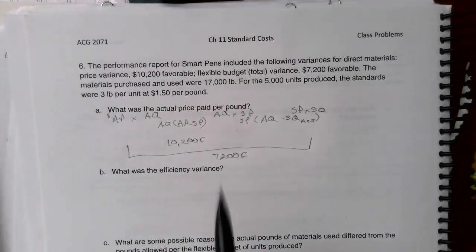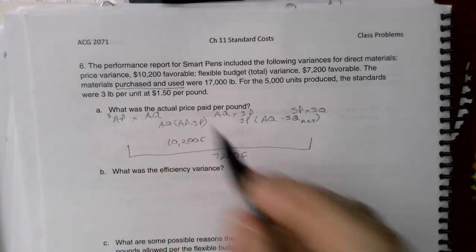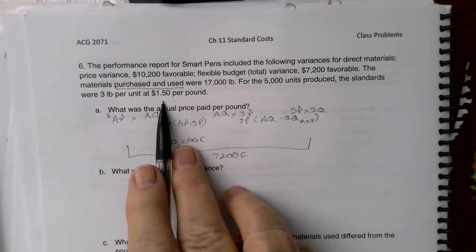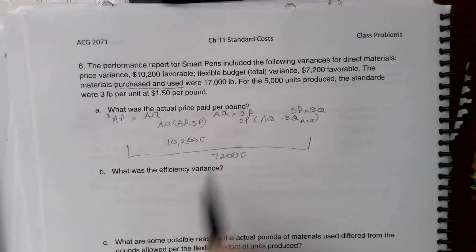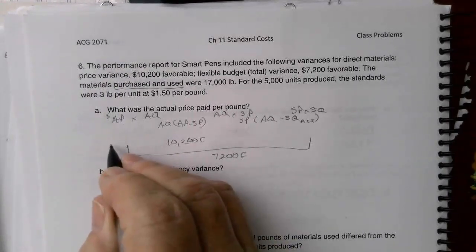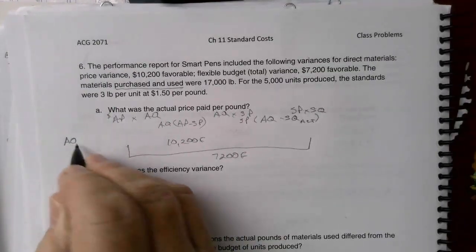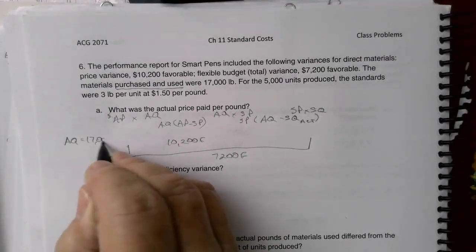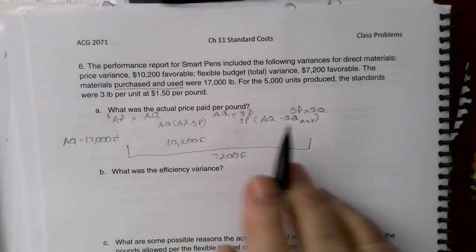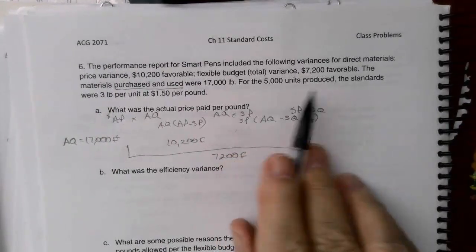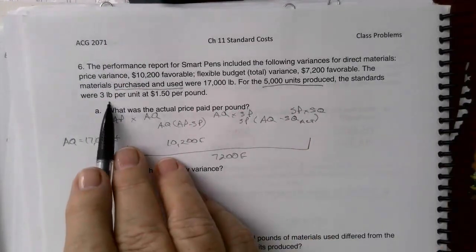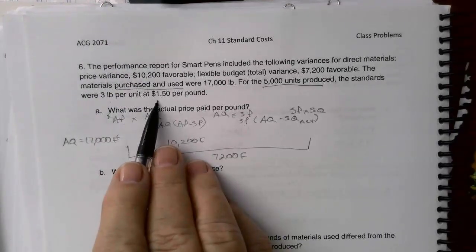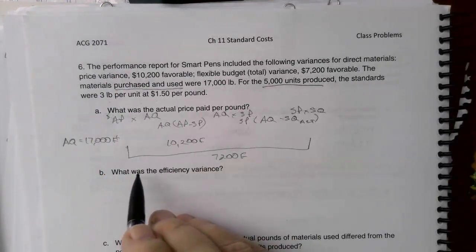And the materials purchased, and they say purchased and used, so we don't have to worry about them being different. The materials purchased and used were 17,000 pounds. So our actual quantity is 17,000 pounds. For the 5,000 units produced, the standards were 3 pounds per unit at $1.50 per pound. Okay, so 3 pounds per unit and $1.50 per pound.